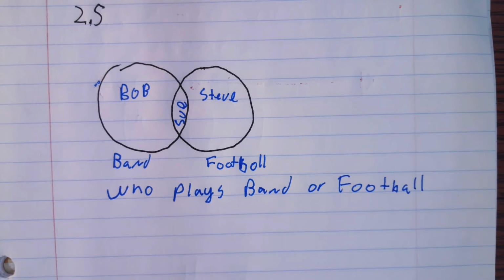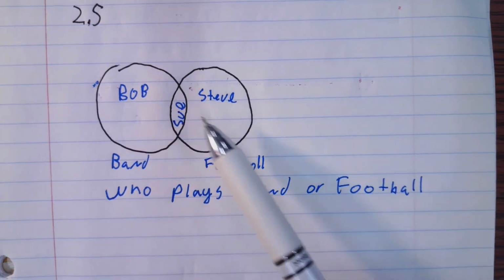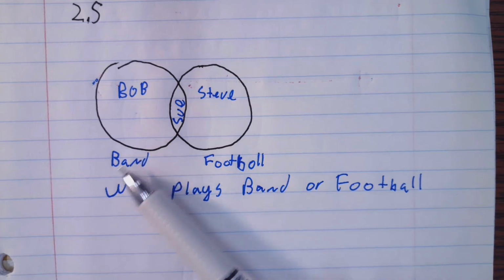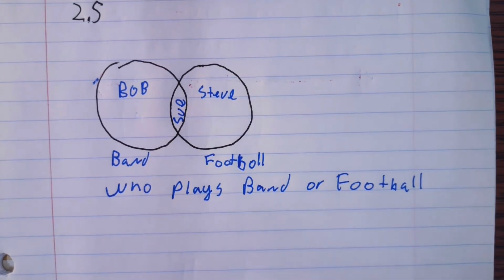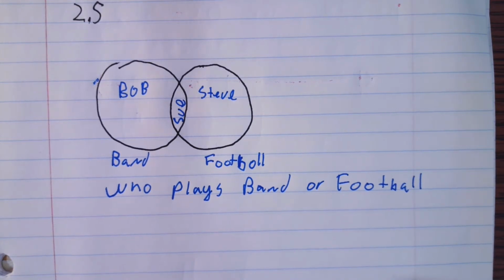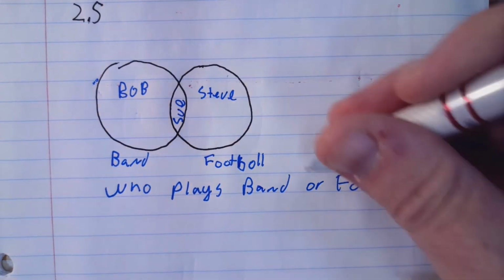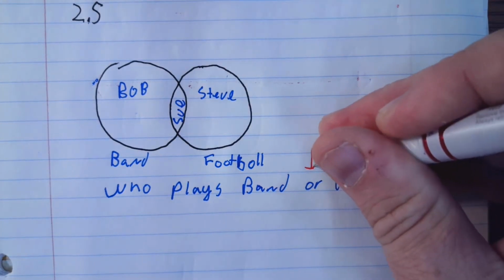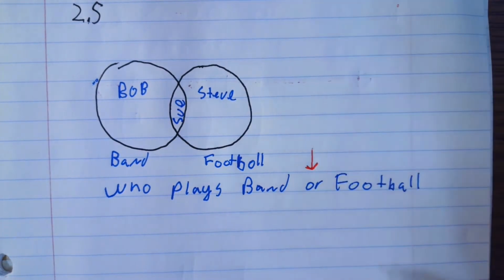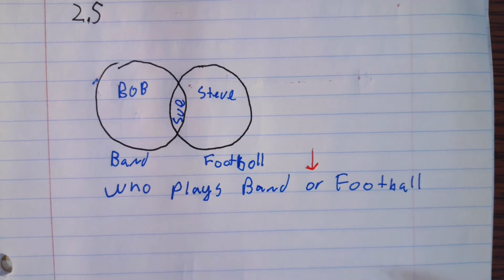I want you to think about that, looking at this Venn diagram, this one being band and that one being football, and see if you can answer the question. The focus is the logic of the statement, and more specifically this word, what it means in logic. Then I'm going to go over what logic is used in real life.